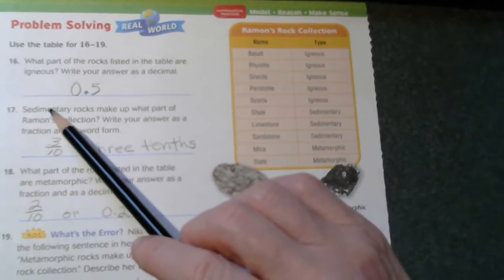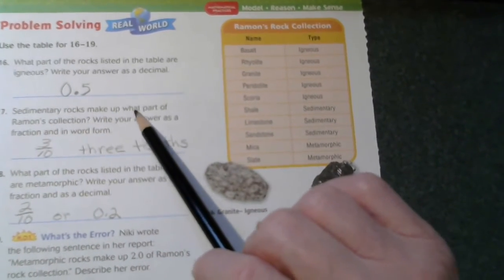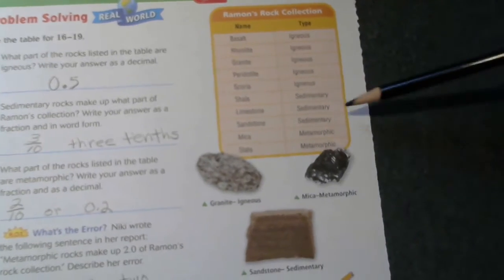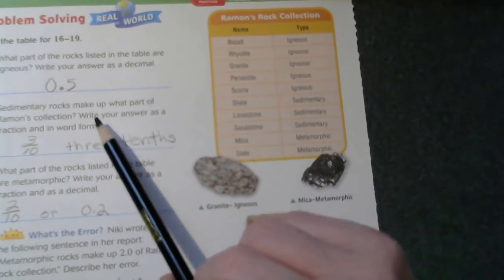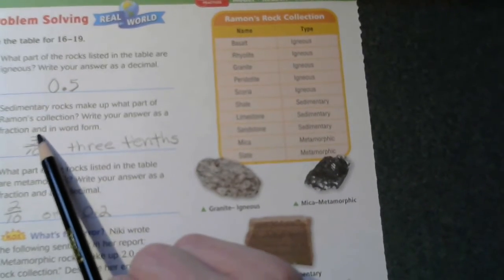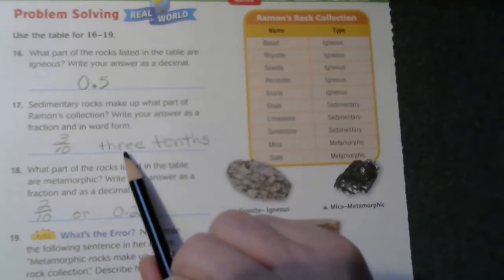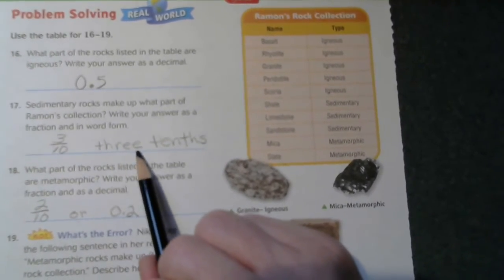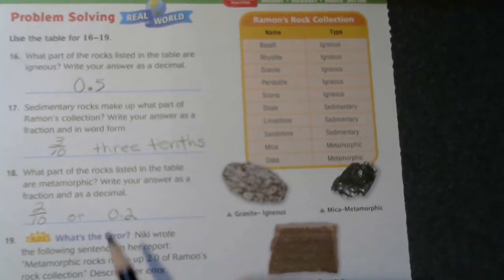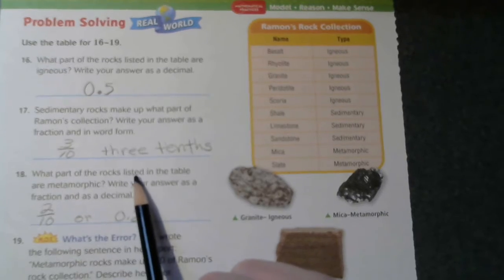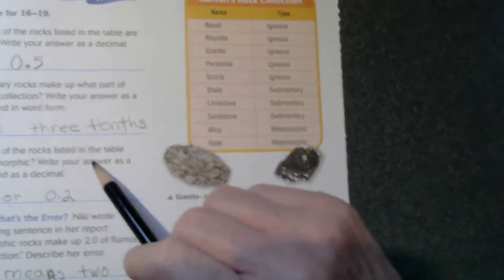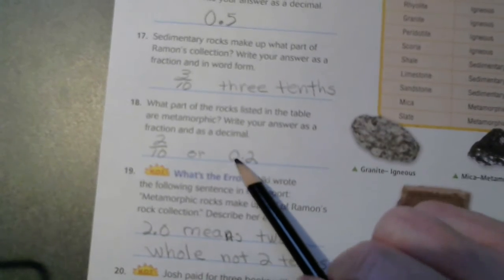Now on 16, it says sedimentary rocks make up what part of Ramon's collection? 1, 2, 3, and write your answers as a fraction and in word form. 3/10, and word form written as 3 tenths. Now, what part of the rocks listed in the table are metamorphic? 1, 2. Write your answer as a fraction, 2 tenths, or as a decimal, 0.2.